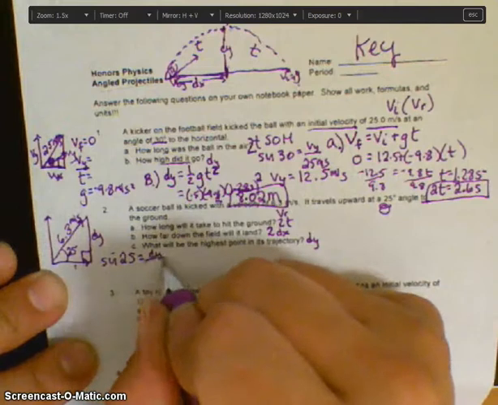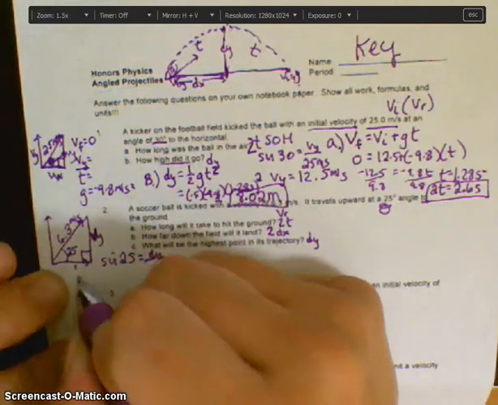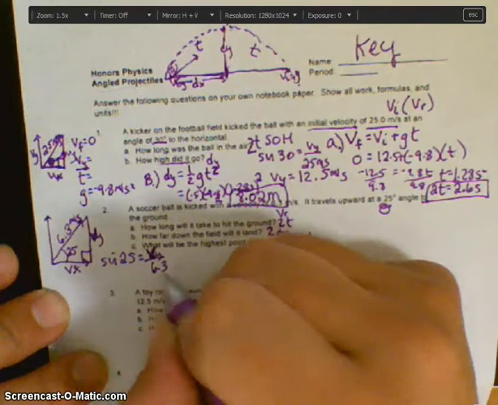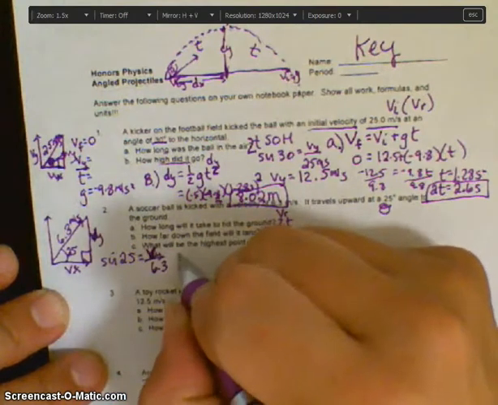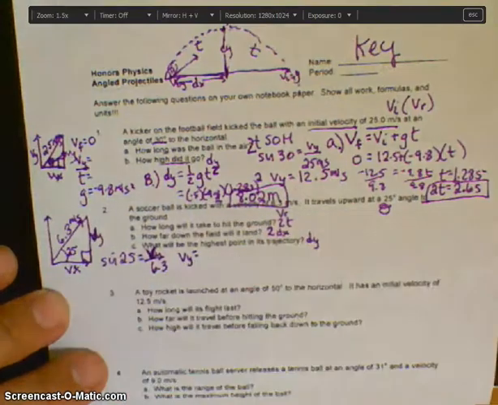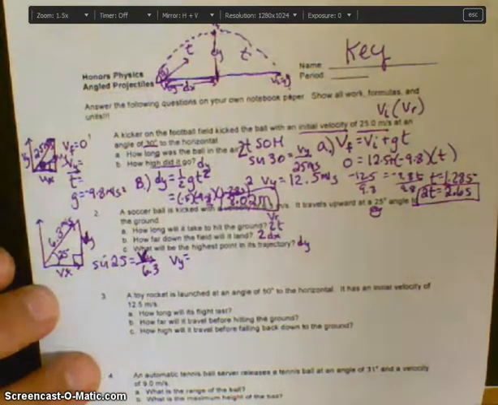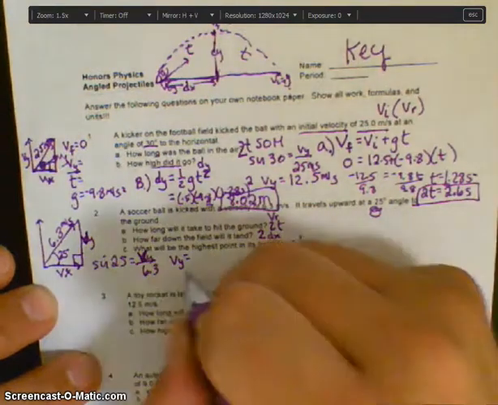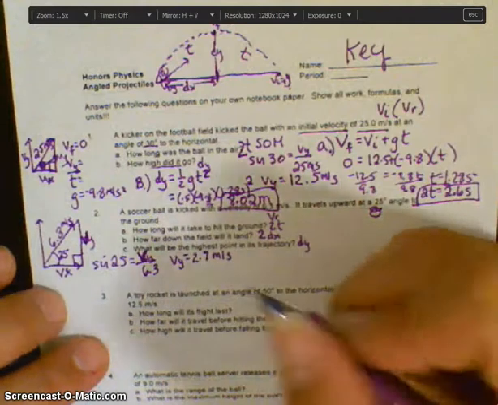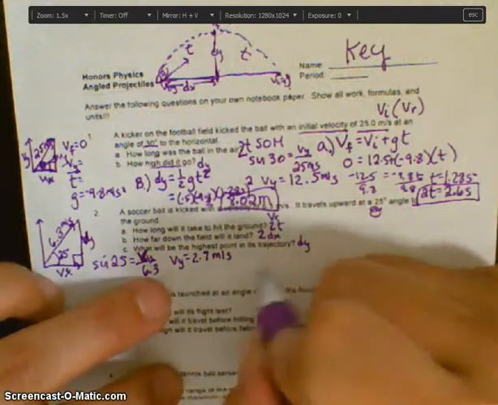Divided by 6.3. So you multiply 6.3 times sine 25. And I got 2.66 or 2.7 meters per second. And now that I know my dy, I can go ahead and find my time.